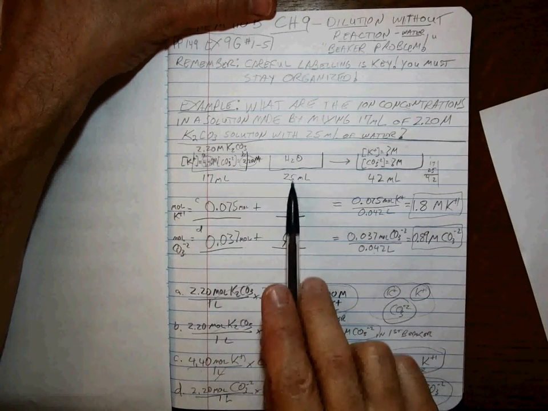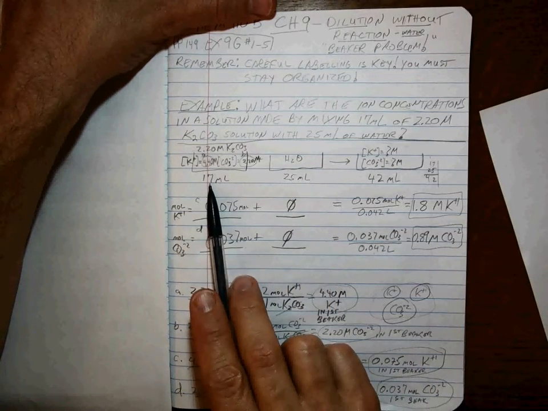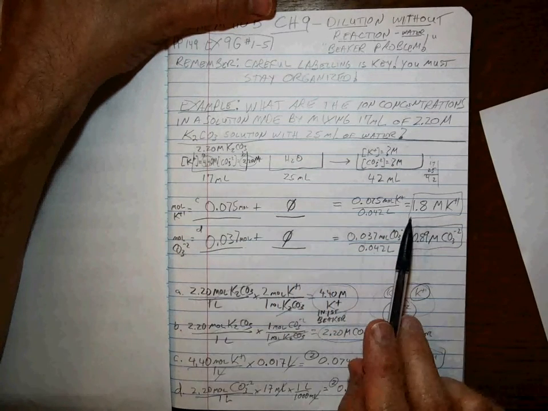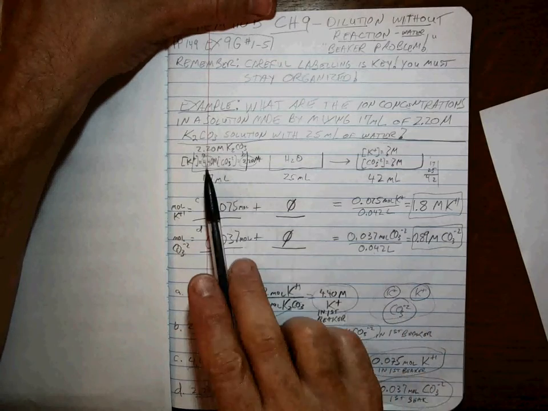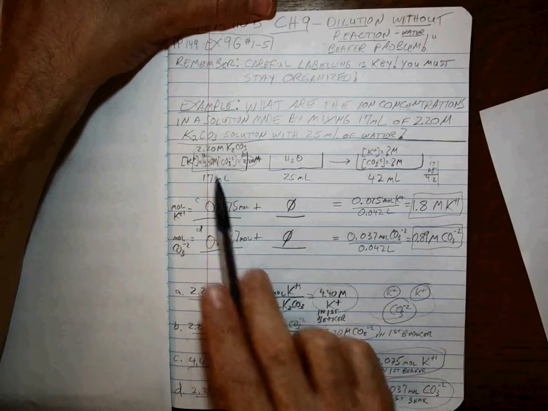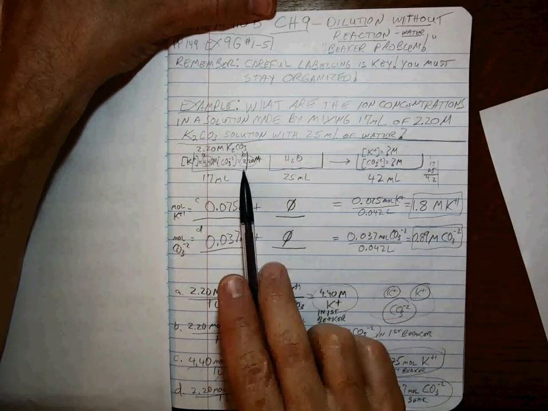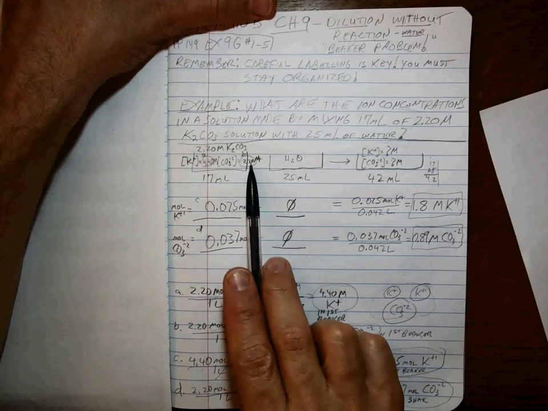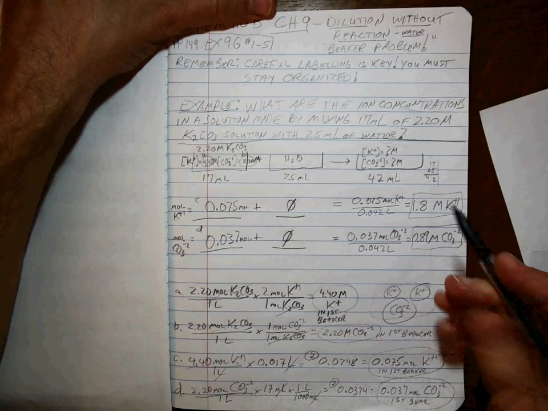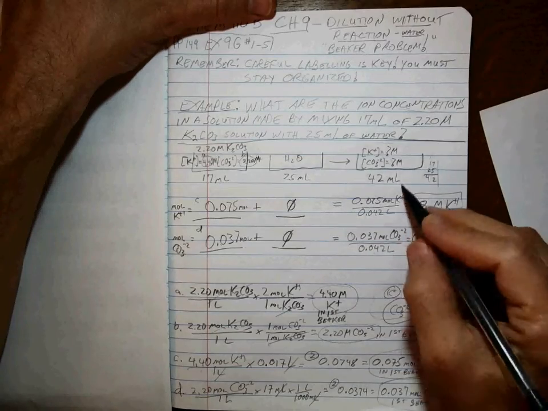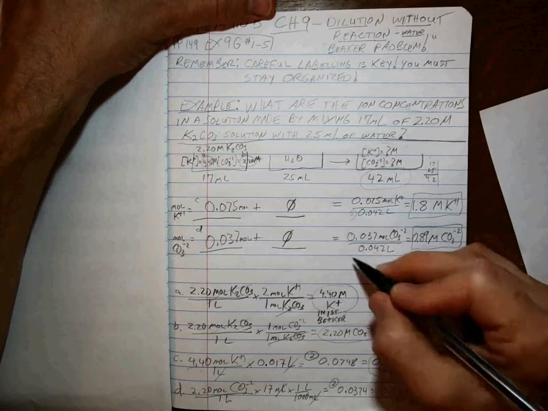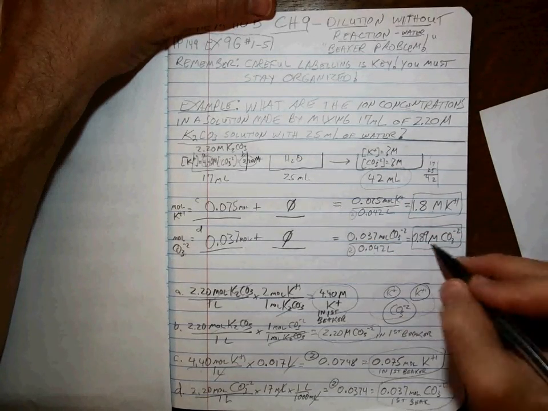But we added more water than just 17 milliliters, so it should be less than half, slightly. 2.2 would be half, slightly less than half. 1.10 molar, slightly less than half. And remember, this is going to limit the number of sig figs in your answer.